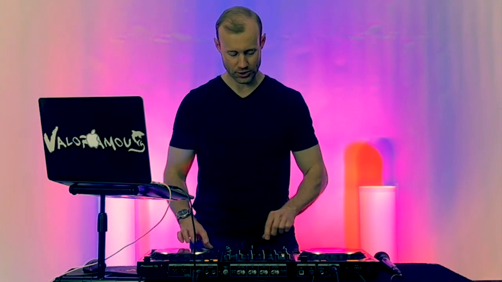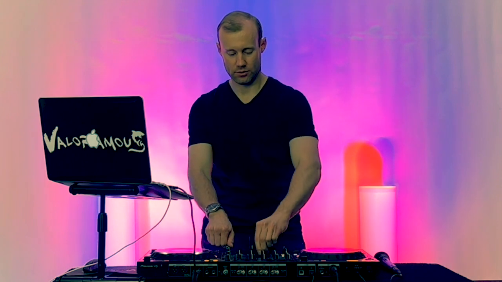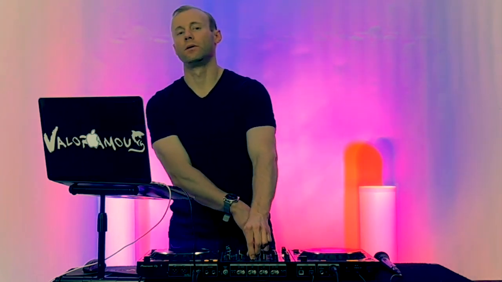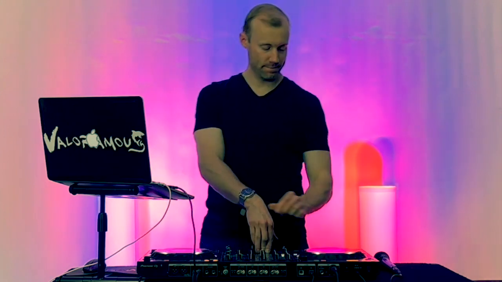If you apply it to the master, it'll sound like this. That was applied just to the outgoing track. Okay, apply it on the master, applying a reverb and a filter. And you have to fade out the volume too.